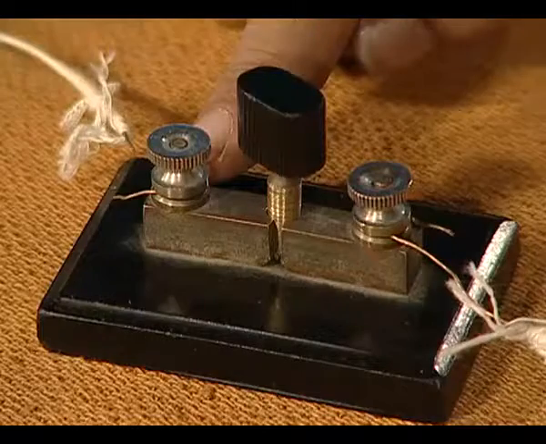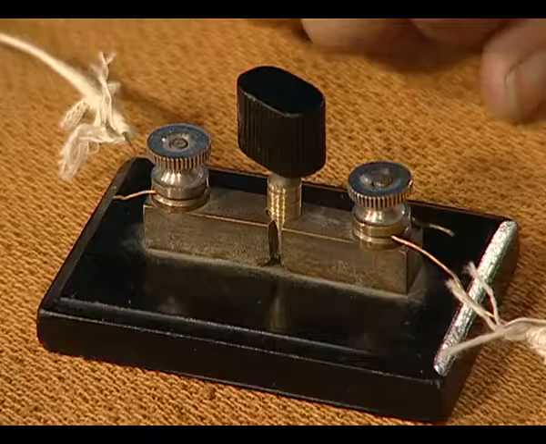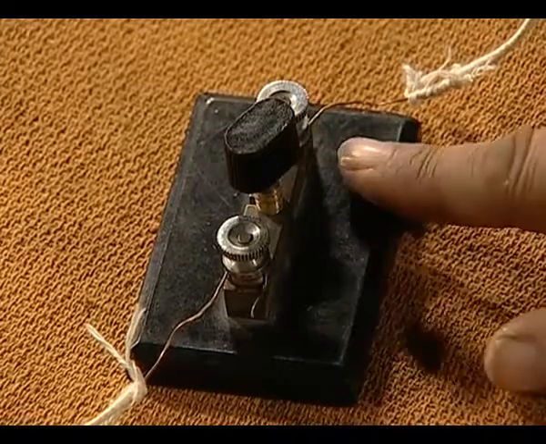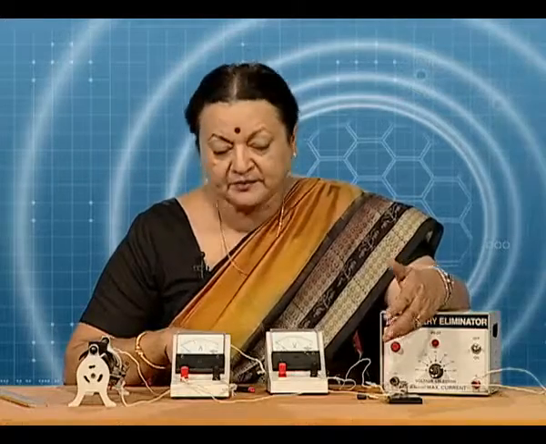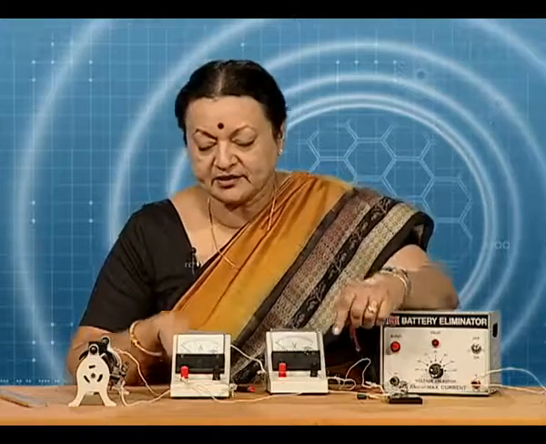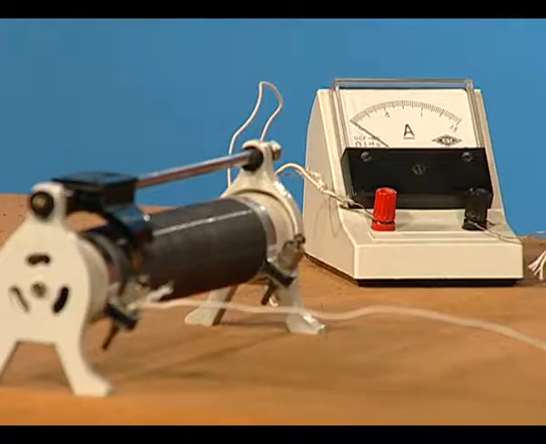The battery eliminator is well defined. This provides the potential difference to the circuit. Without this, nothing would work. What does the key do? It allows you to choose when you want the current to flow in the circuit and when it should not. So, it is an on and off device. Then the ammeter measures the current flowing.